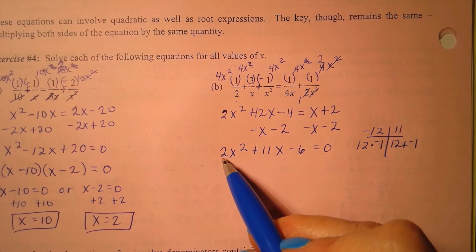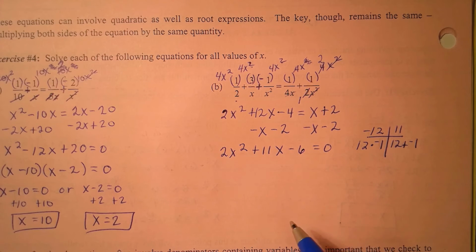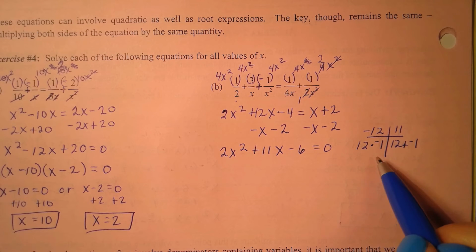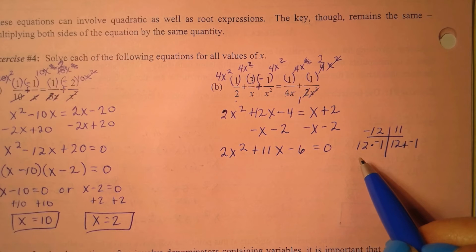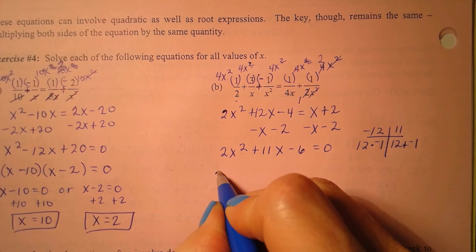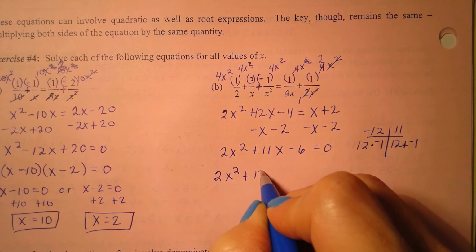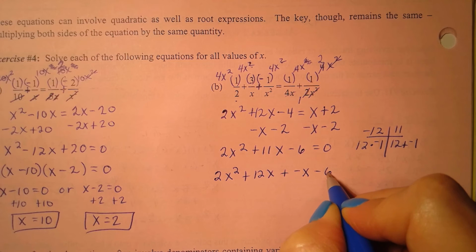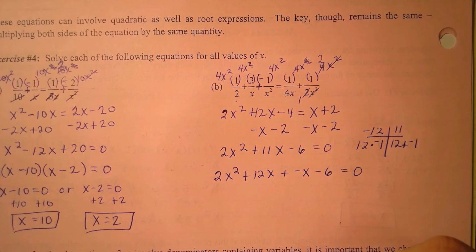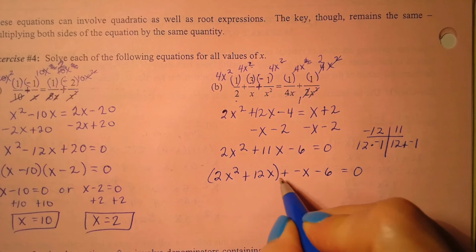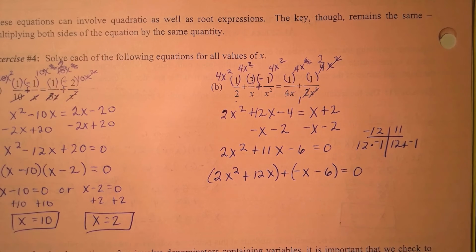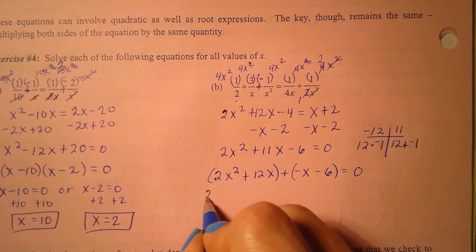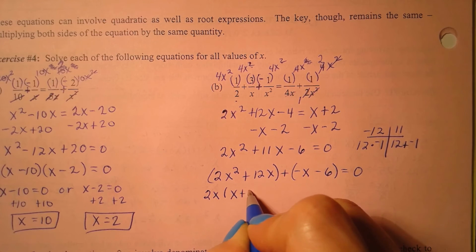Now, because the coefficient of our squared term is not equal to 1, we want to use these special numbers to rewrite the middle term. So I'm going to write 2x squared plus 12x plus negative x minus 6 equals 0. And now we're going to use factoring by grouping. So we're going to group the first two and the second two terms. In the first two terms, we can factor out a 2x, and we're left with x plus 6.